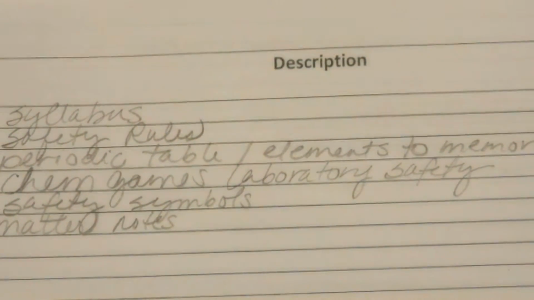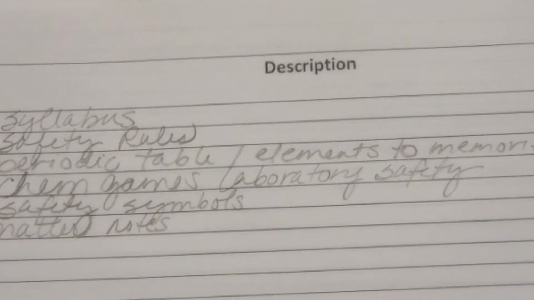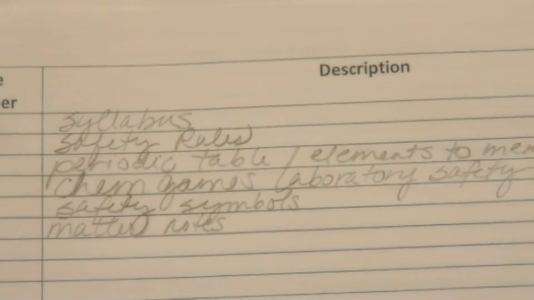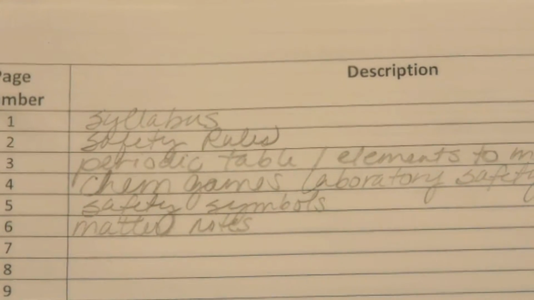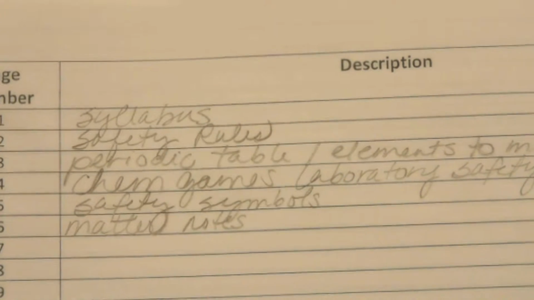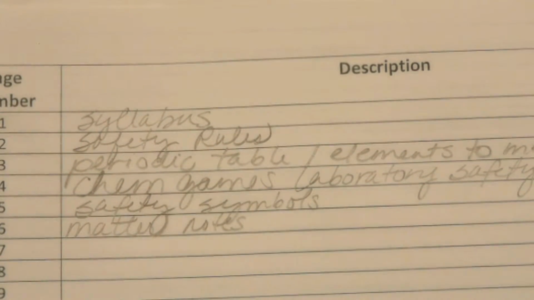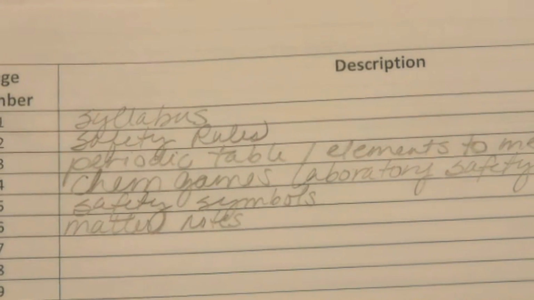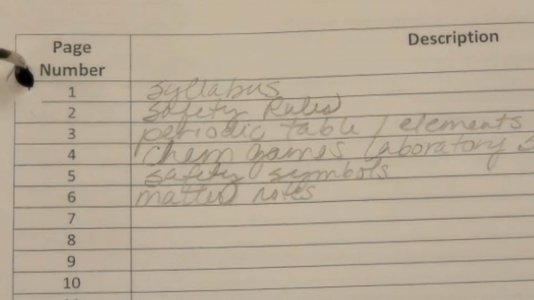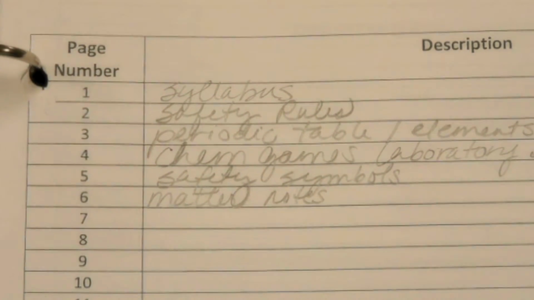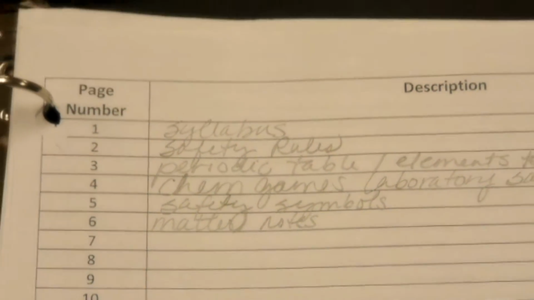I will give you probably 15 or so periodic tables throughout the year on the back with some sort of reference. It's very, very important that you keep up with it. You'll notice also I have chem games, the laboratory safety, the safety symbols, and then the matter notes that we did on Friday. Number 7, we can go ahead once I return your safety quizzes. You can actually put safety quiz in number 7.